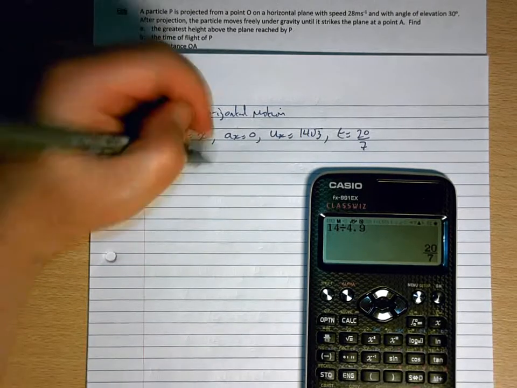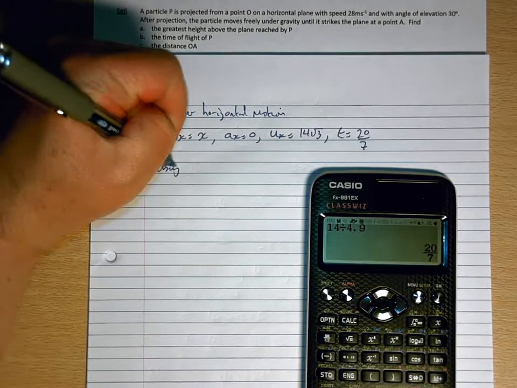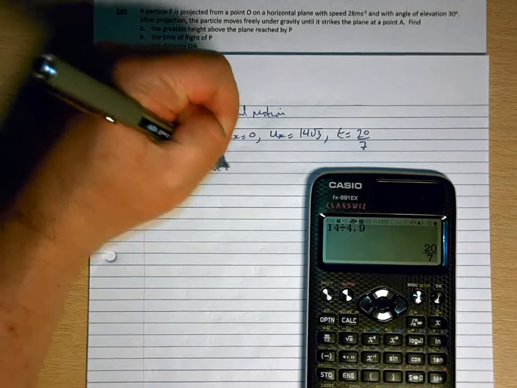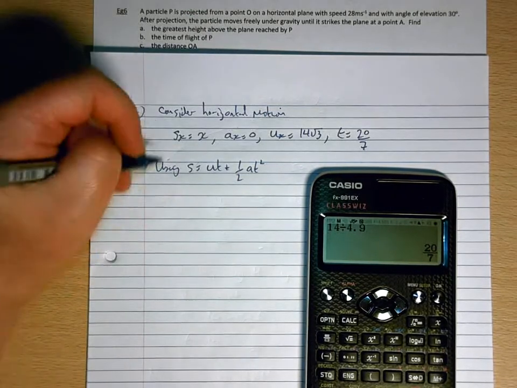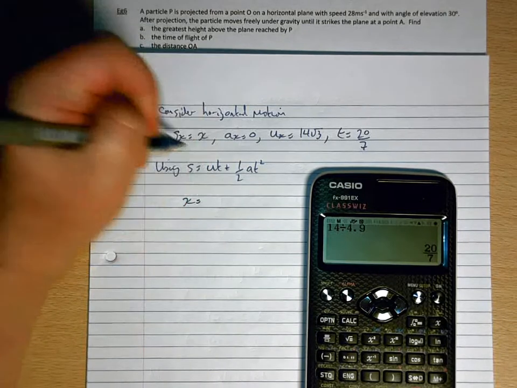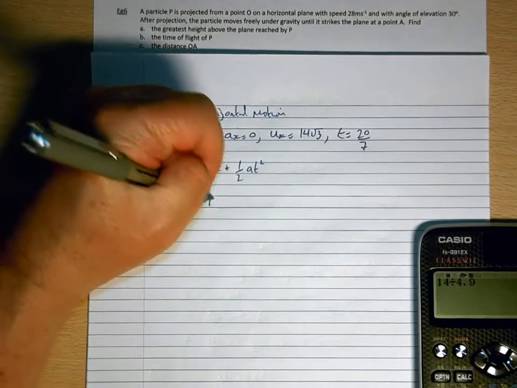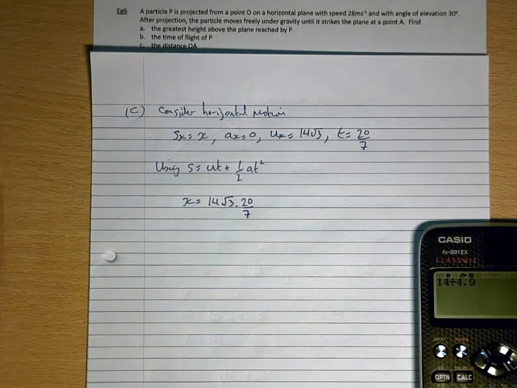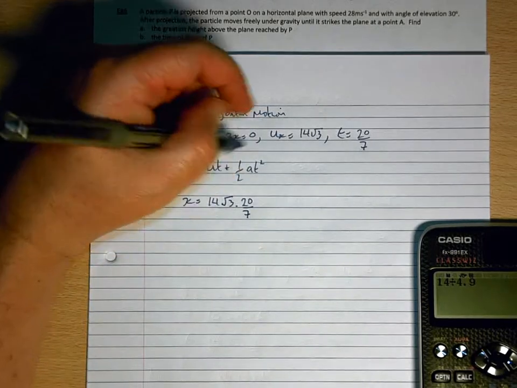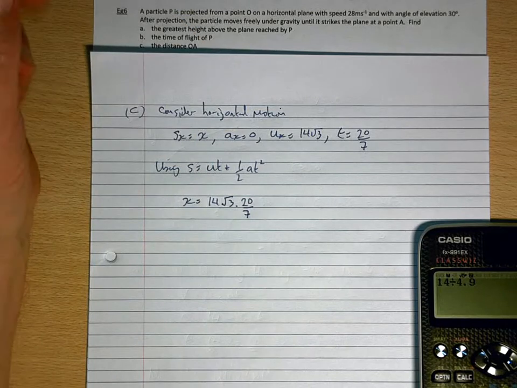So using s equals ut plus half at squared, s equals x, u is 14 root 3 times 20 over 7, plus 0 because ax is 0.